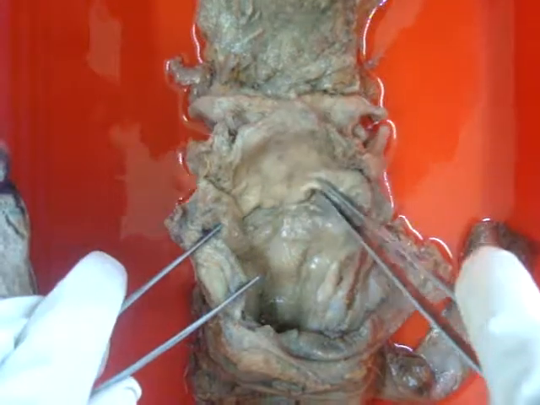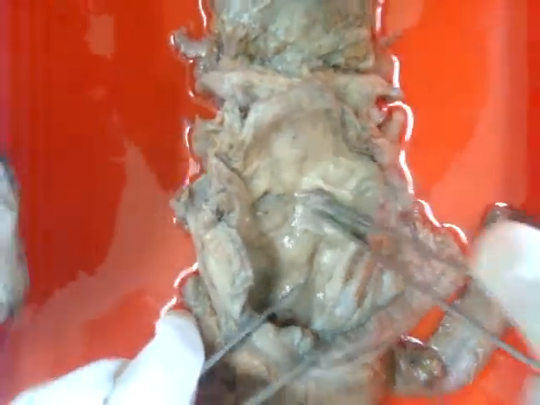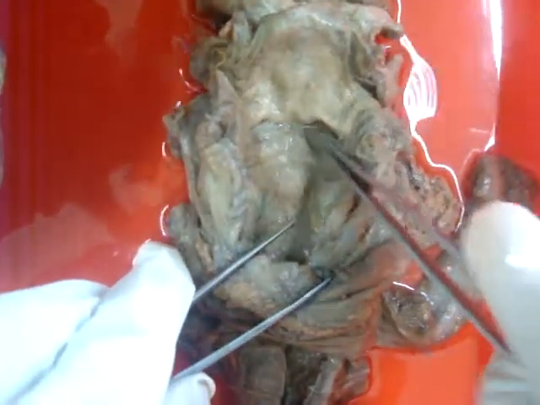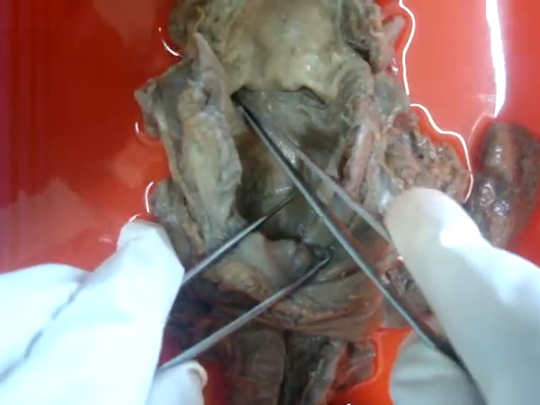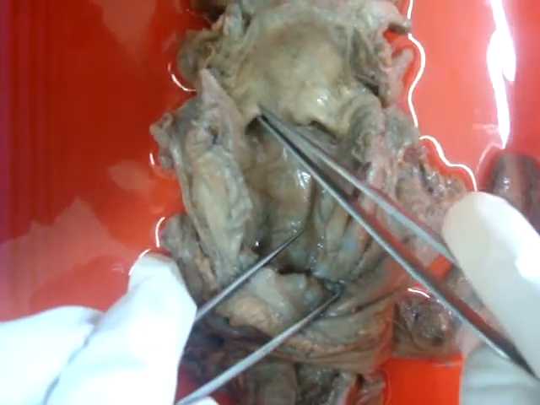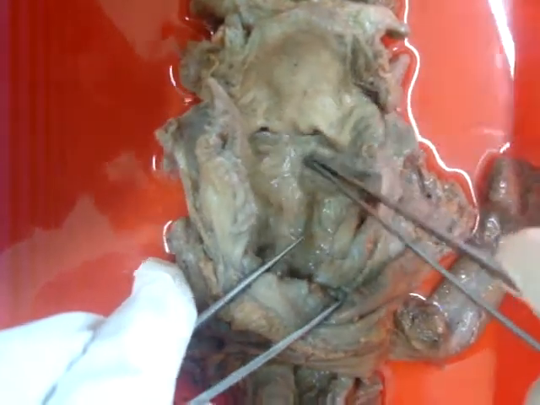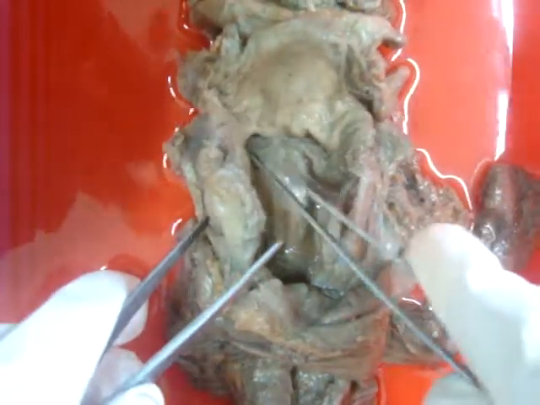Then we can see this one. Over here there is a space. Above the space there is a fold, below the space there is another fold. So this space is the sinus of the larynx. Above the sinus, this fold is the false vocal cord or the vestibular fold. Below that, this one will be the true vocal cord. So this is the sinus of the larynx.